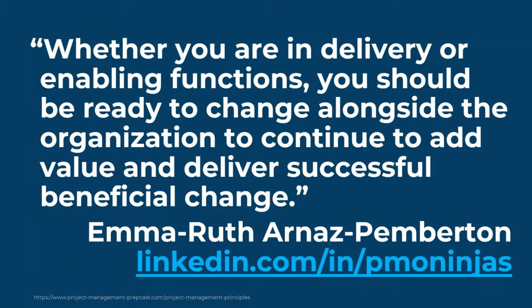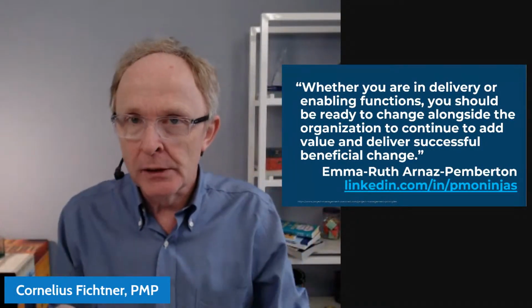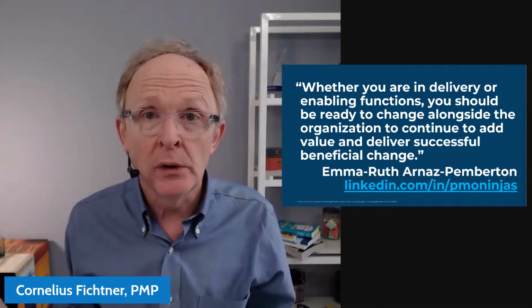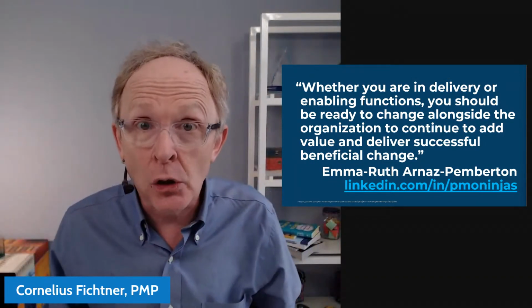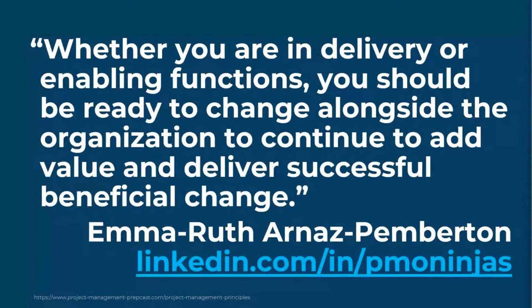Our quote here is from Emma Ruth Arnas Pemberton. She is a PMI volunteer in the UK, also a PMO expert. She says, PPM, project portfolio management practices, are evolving all the time, and whether you are in delivery or enabling functions, you should be ready to change alongside the organization to continue to add value and deliver successful and beneficial changes. So it's up to you to be resilient and adaptable. Things will change around you. You just have to get used to the fact that this is constantly happening. So we need to be able to really go with the punches, so to speak.